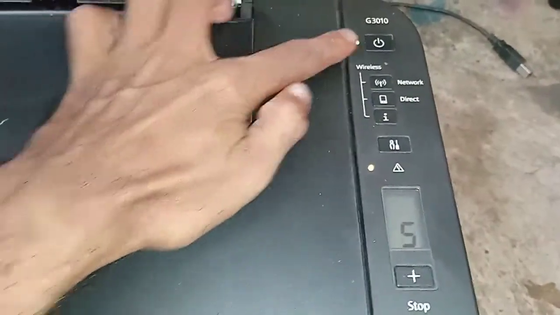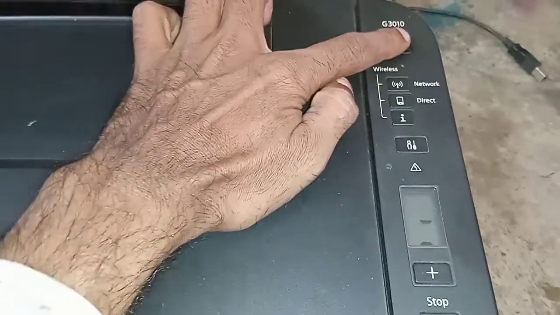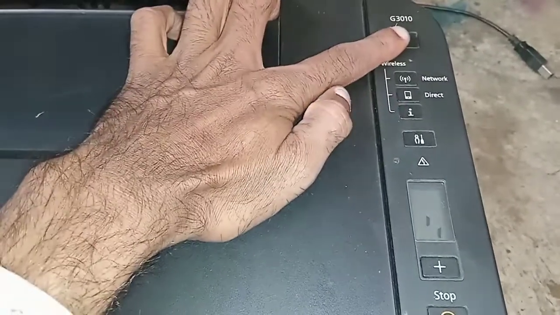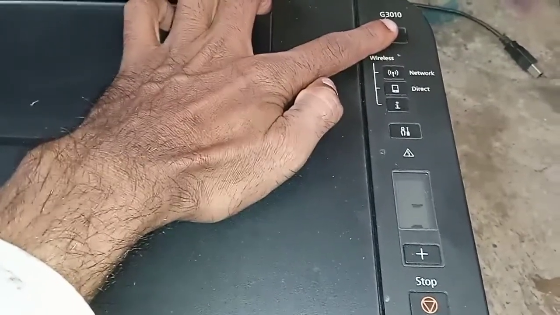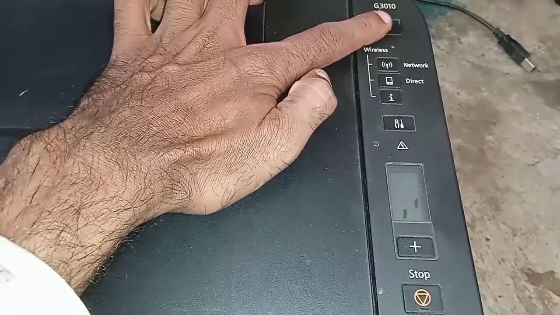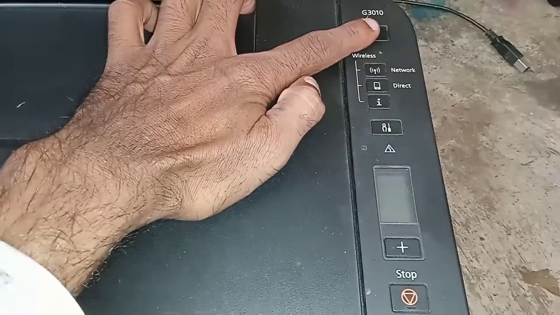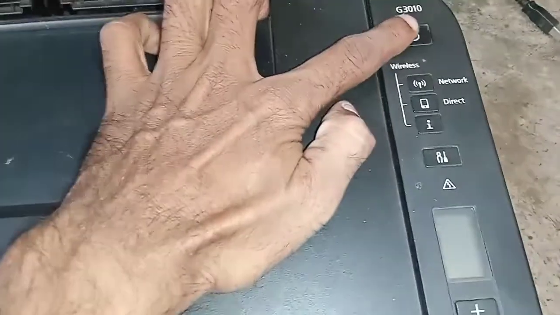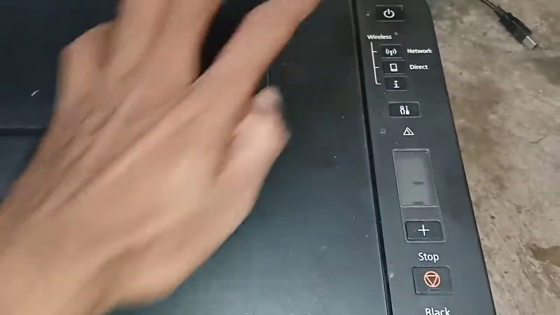Again close the printer. Again turn on the printer to check whether the problem is solved or not.